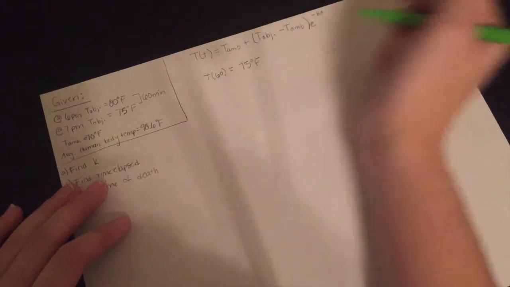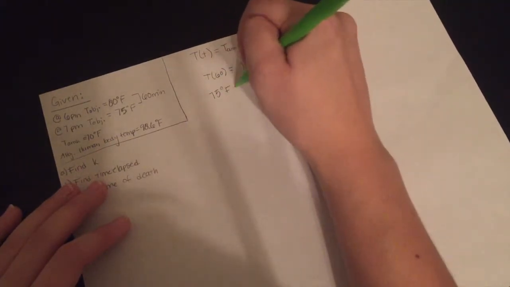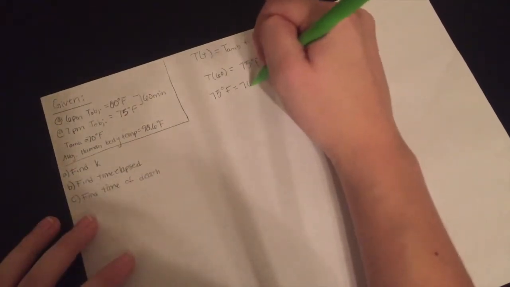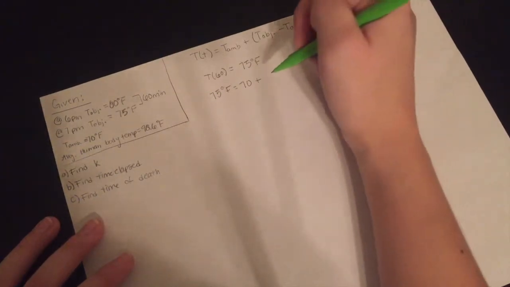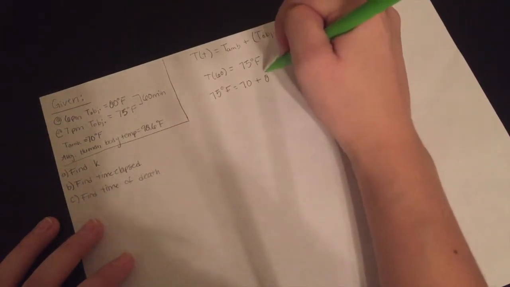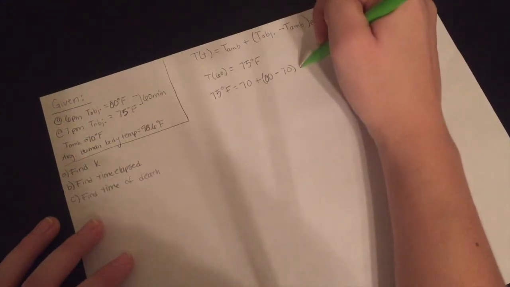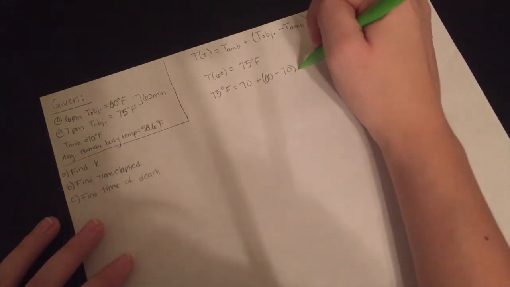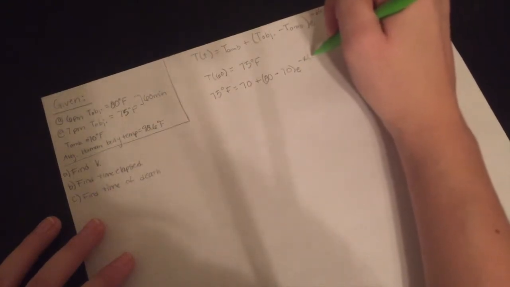So we put 75 on the left side of the equation, and then the ambient temperature is 70, and we add that to 80 degrees Fahrenheit minus 70, times e to the negative k times t, and t should be 60.